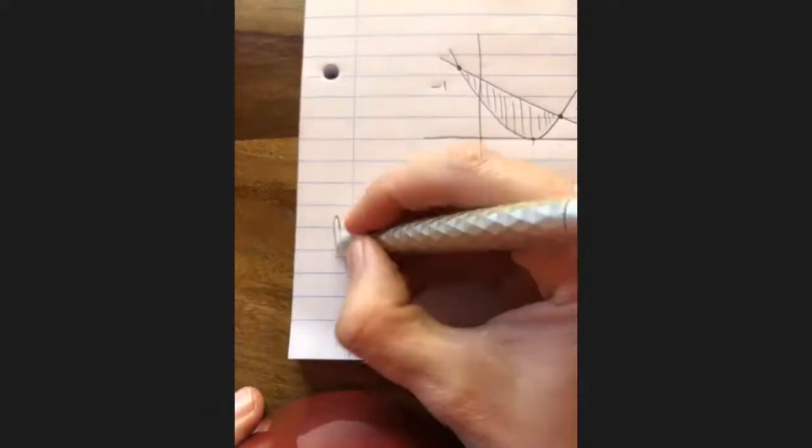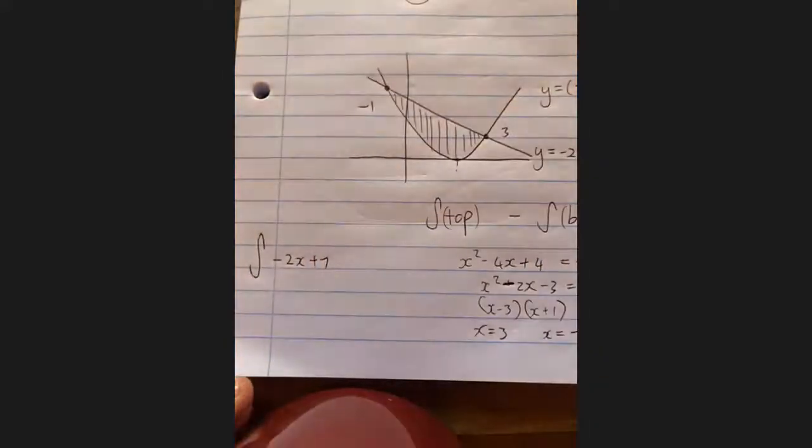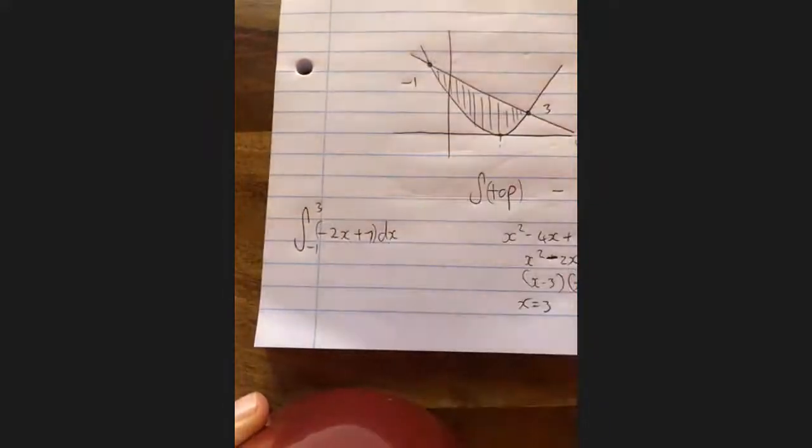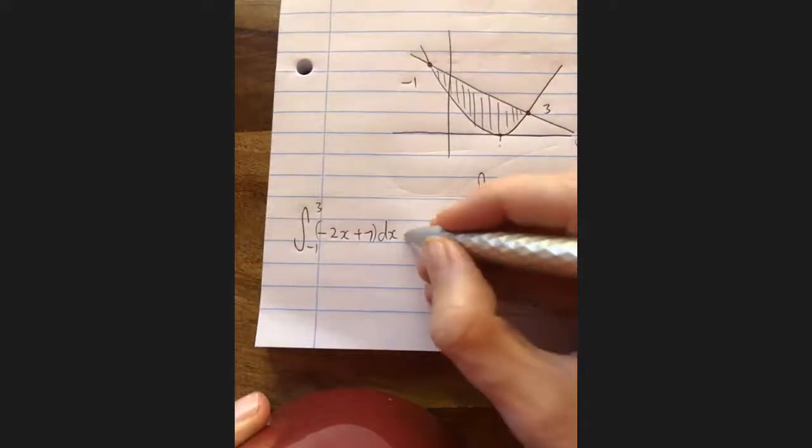You then integrate whoever is at the top. It'll be the straight line. So integrate the top for these specific boundaries, from -1 to 3. And then when you're done with that, dx, I do prefer you to do them separately. I'll tell you now my reasoning.